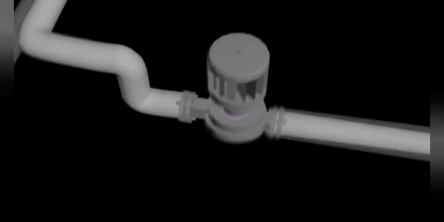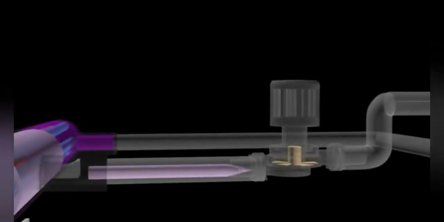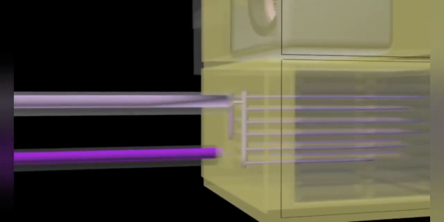Chilled water produced in the evaporator will flow into the air handling unit through a pipeline which is marked with dark blue color. This chilled water is known as chilled water supply. In the air handling unit, the chilled water will then pass through the cooling coil.